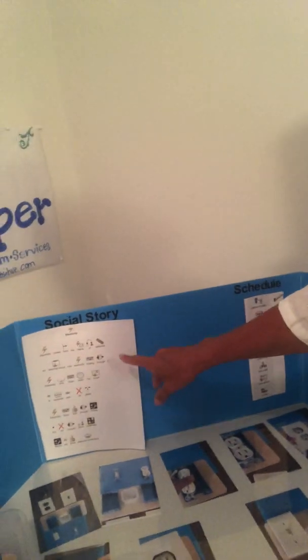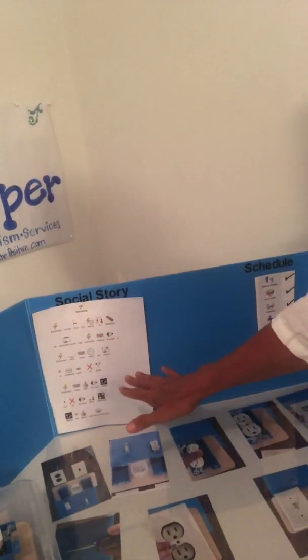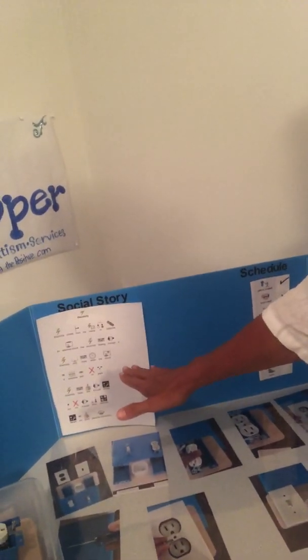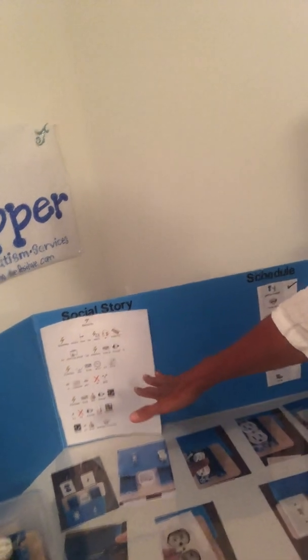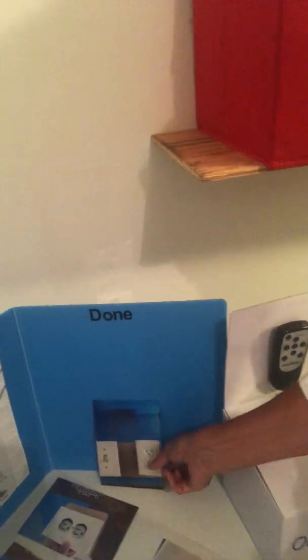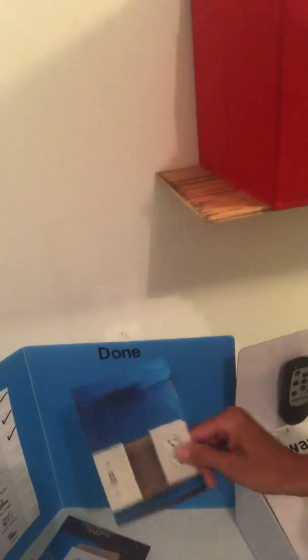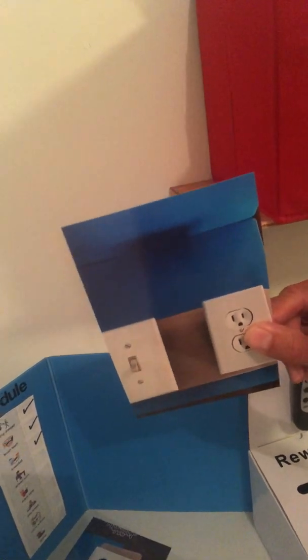We have a social story explaining why we're doing this, what electricity is, and how it's important in our life. I also have a schedule of events that will be happening, and then we have a clear done area where it shows how the task should be completed.